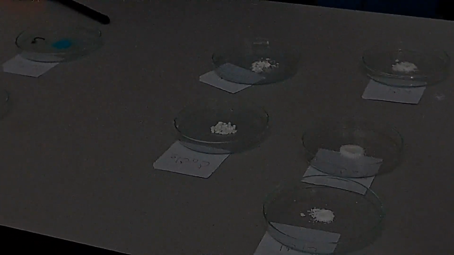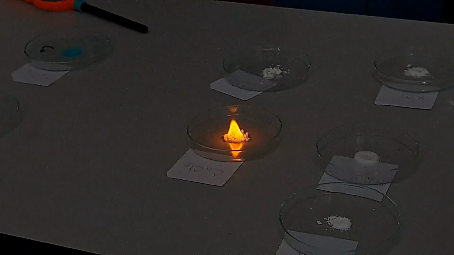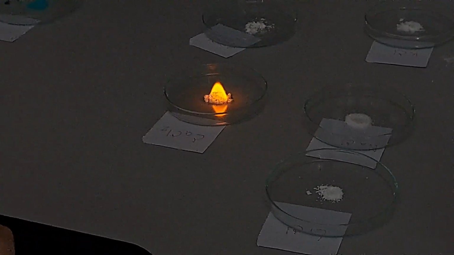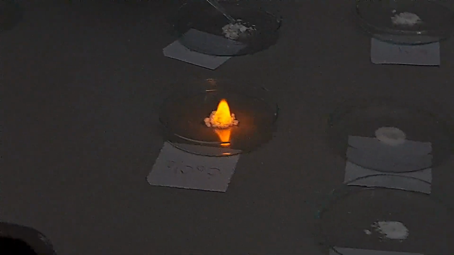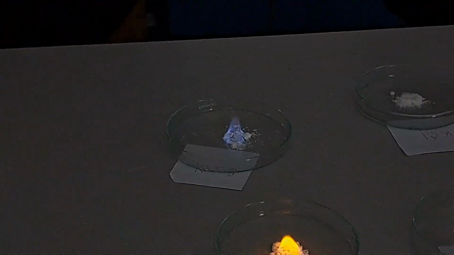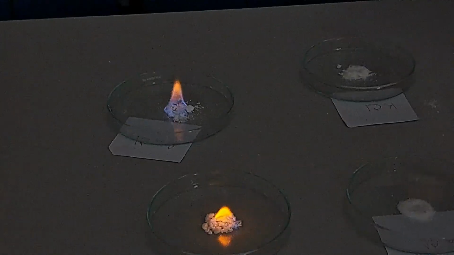It's orange, right? And green. So this is barium chloride. I will light everything up together in the end. It's gonna be cool.